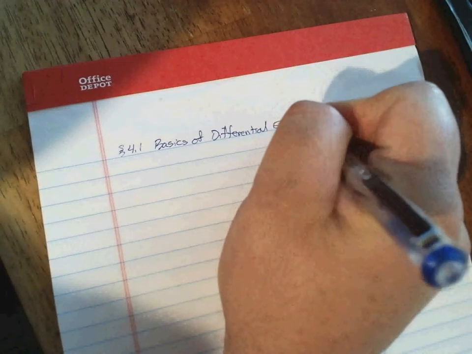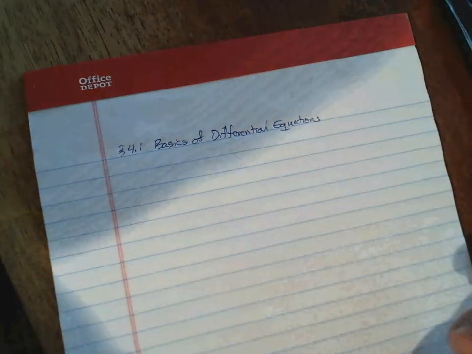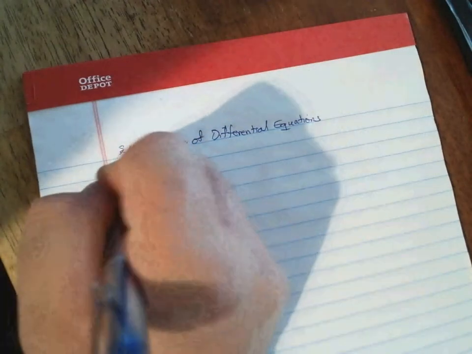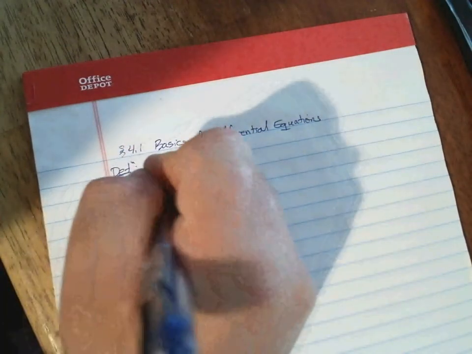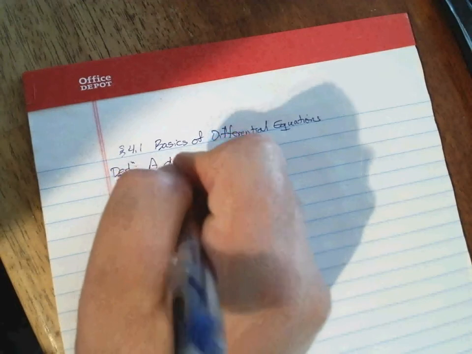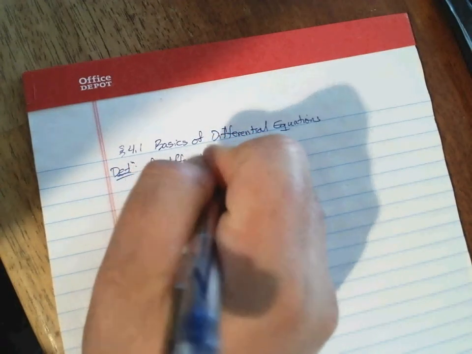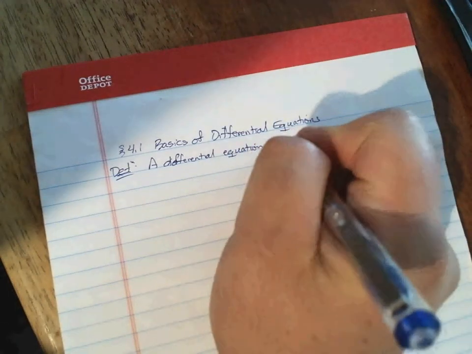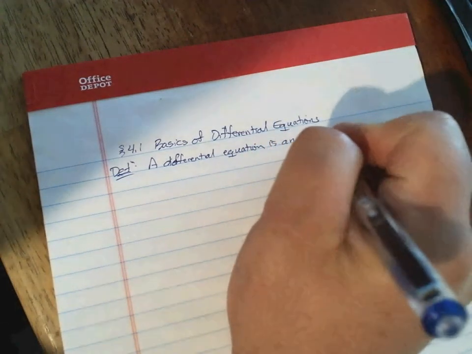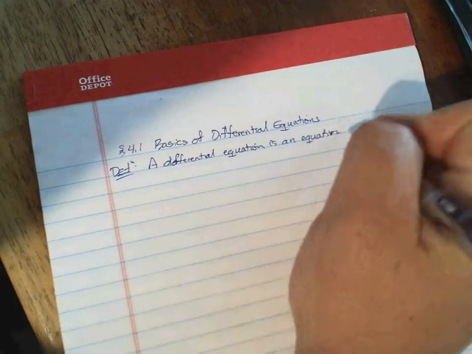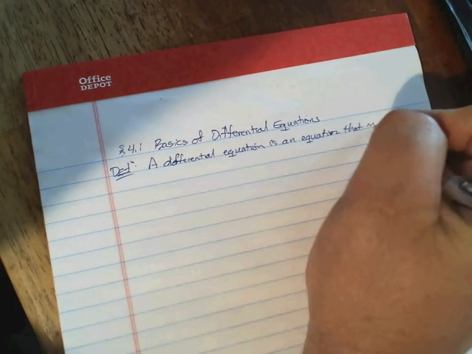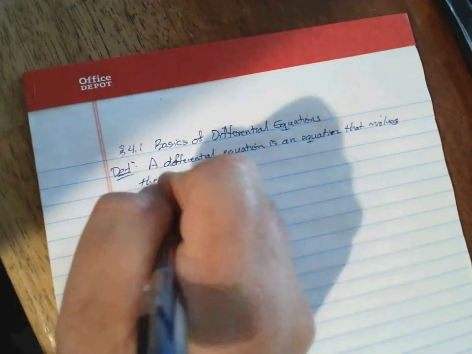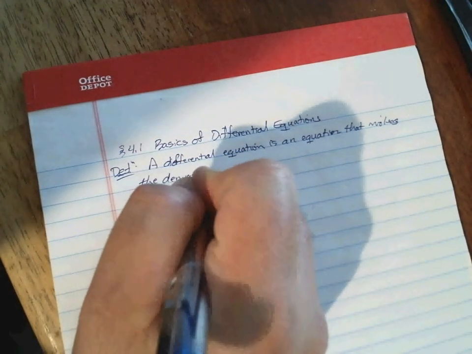So we should start off first by talking about the definition of a differential equation. So the definition is that a differential equation is an equation that involves the derivative of an unknown function.